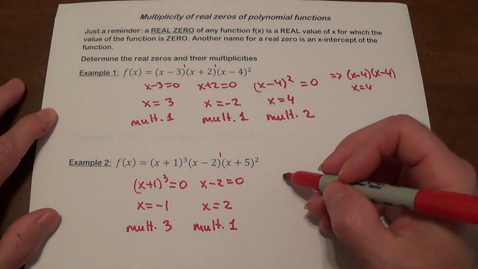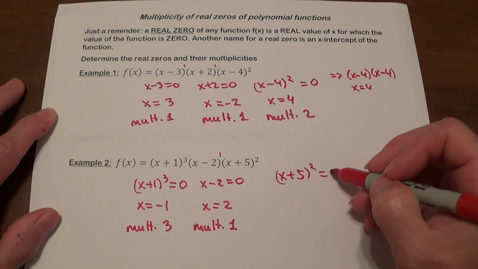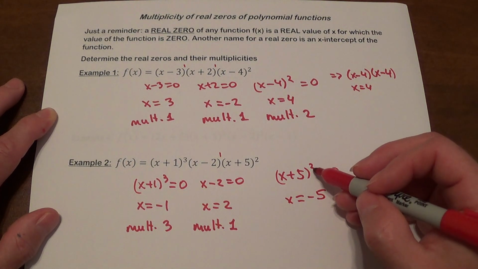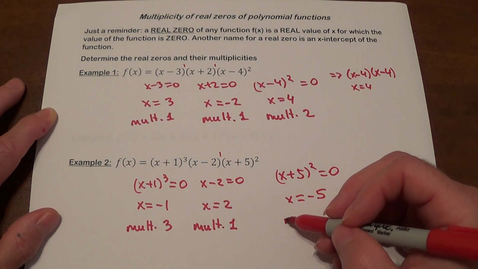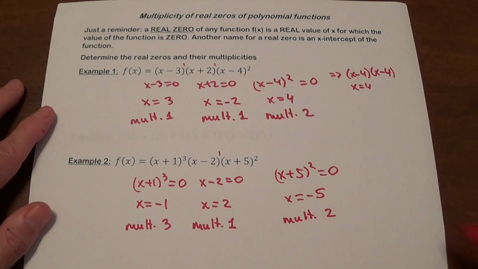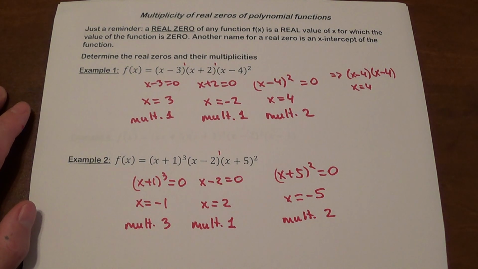And our last part here is x plus 5 squared equals 0, which we know means x equals negative 5. The multiplicity here is going to be this exponent, which means it's going to be 2. So essentially multiplicity is going to tell you how many times a particular 0 is used in the expression.